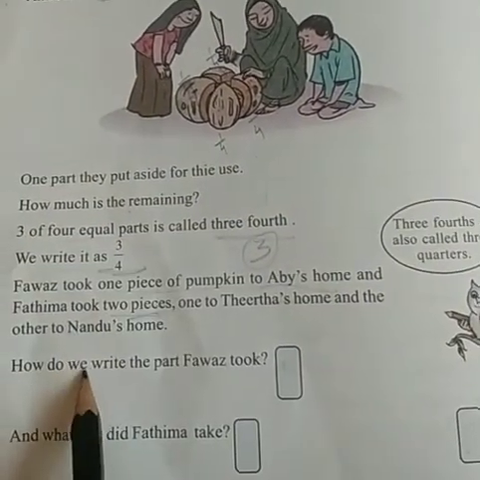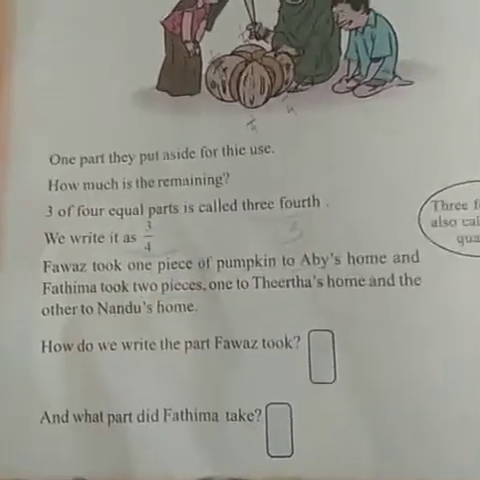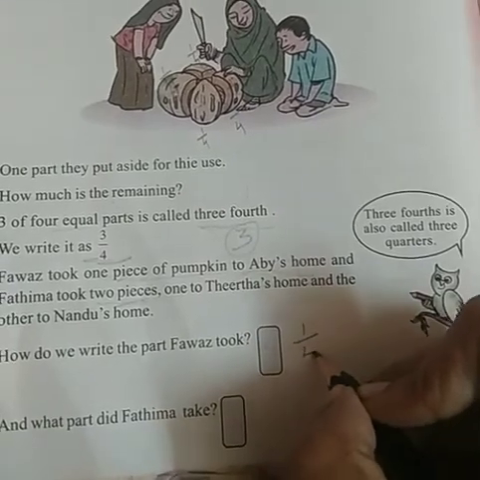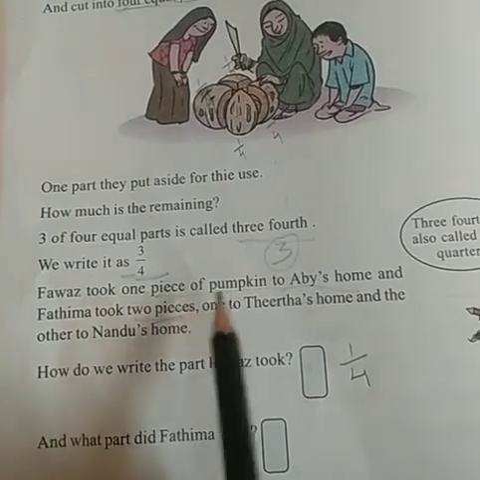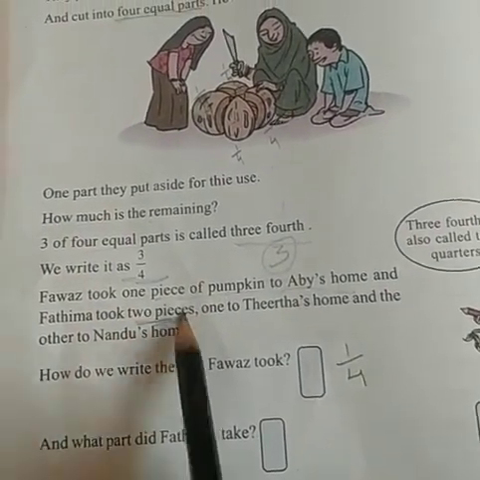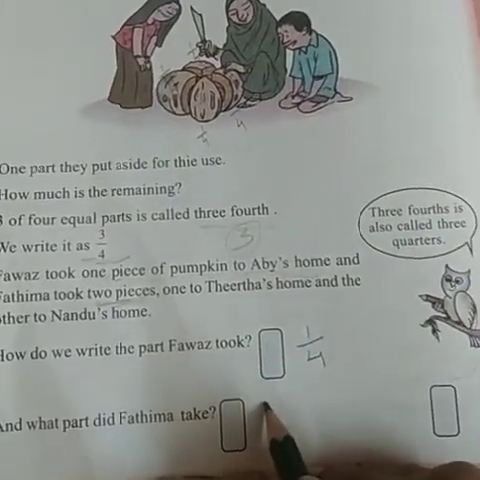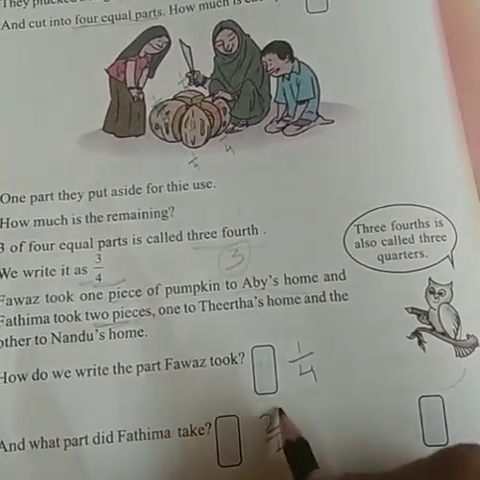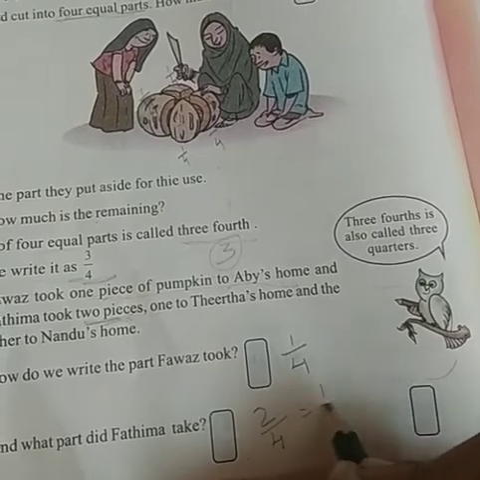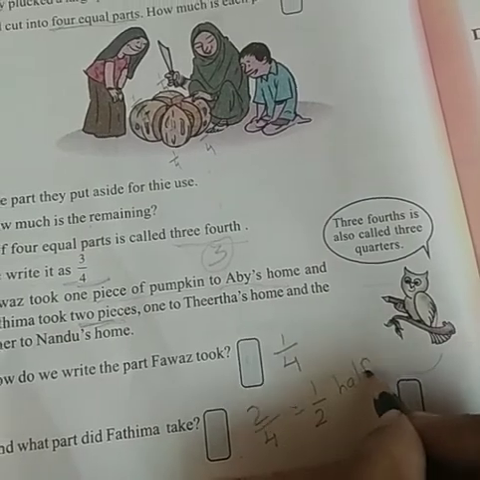How do we write the part Fawaz took? How many parts? 1 part. That means 1 by 4 part. And what part did Fatima take? Fatima took 2 pieces. Out of the 4 pieces, Fatima took 2 pieces. So we can write it as 2 by 4. We can write 2 by 4 as also equal to 1 by 2. That means half. Okay.